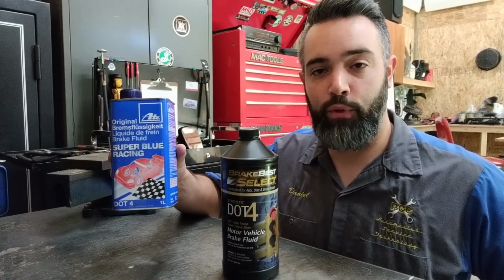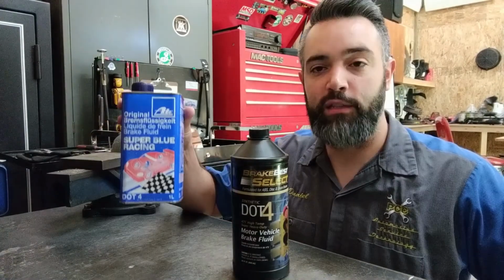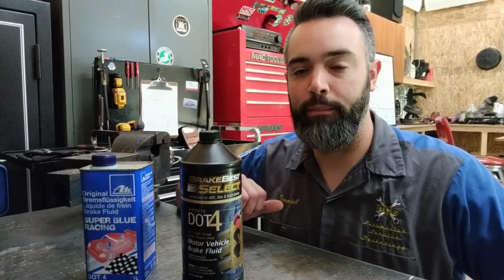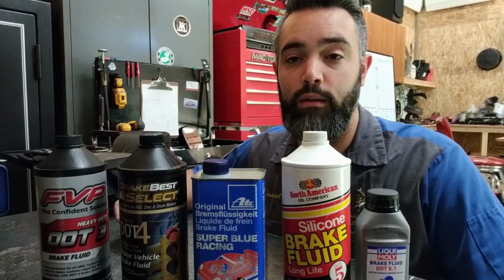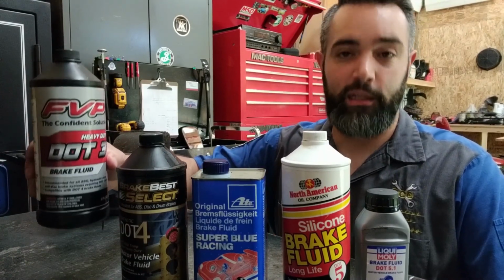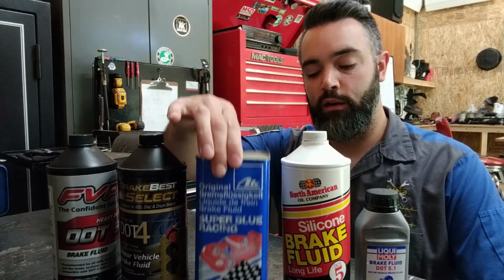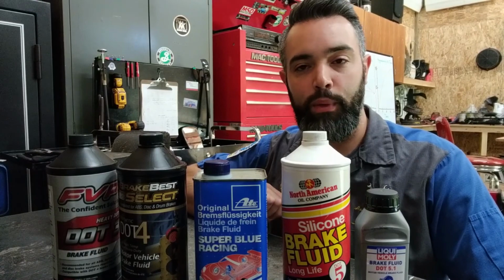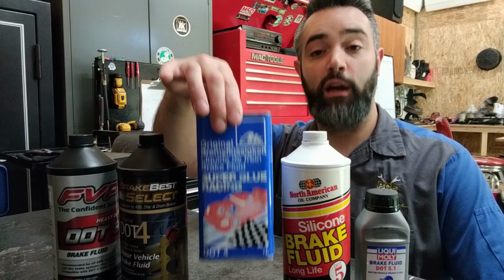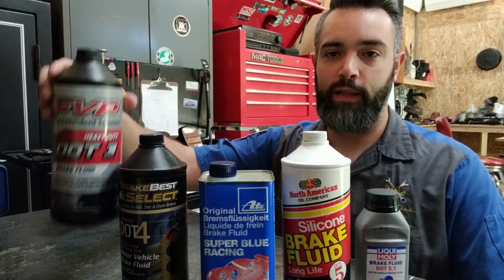This is for a racing application. This is for daily use application. This will definitely cost more money than its counterpart. The difference in shelf life from a plastic container glycol-based fluid compared to a glycol-based fluid in a metal container, if it's sealed and has never been opened, this will have about a 5-year lifespan, 5-year shelf life. This one would have about a 2 to 3 year shelf life.